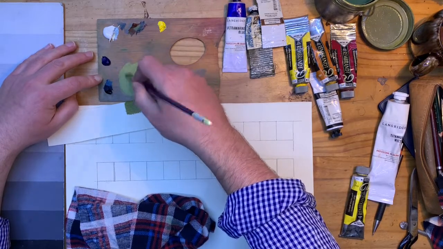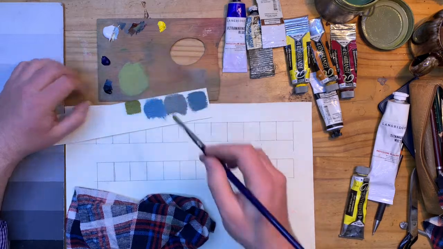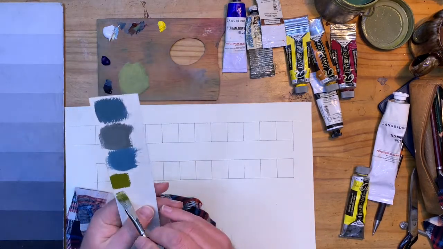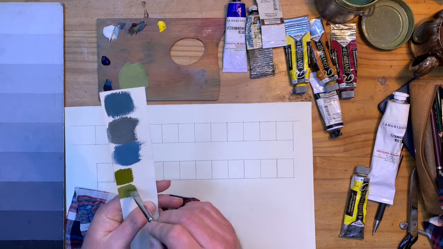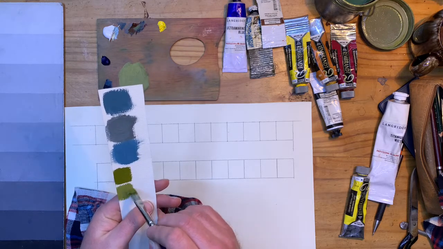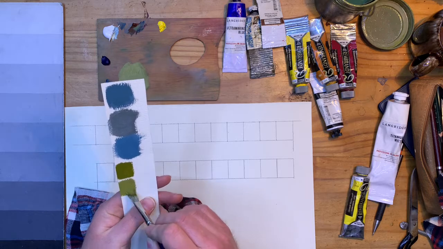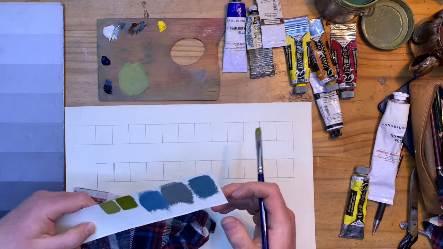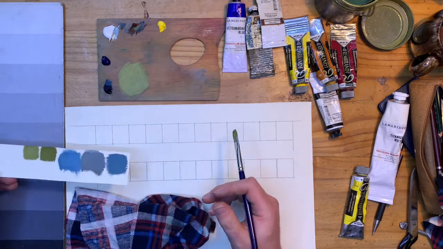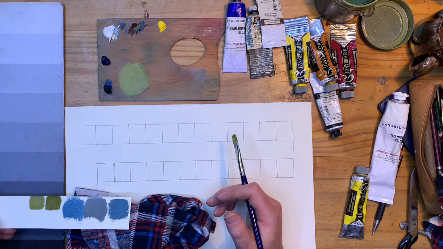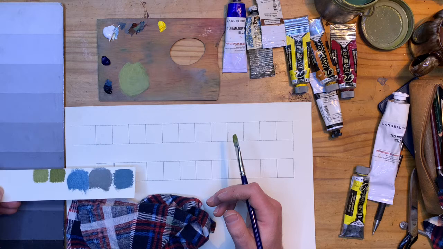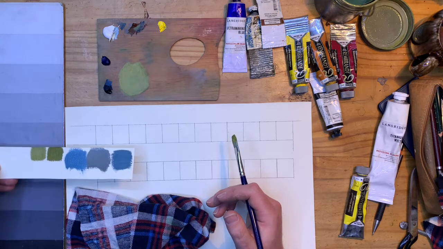So we've opened that now up with some white. We'll paint that down and see where we've got tonally. Paint it right to the very edge of your piece of paper so that you're able then to compare right across. Right, by adding a bit of white, we've got it down to tone 6.